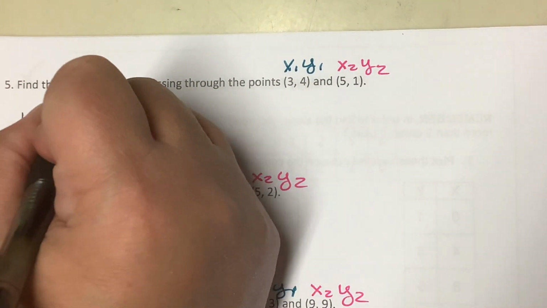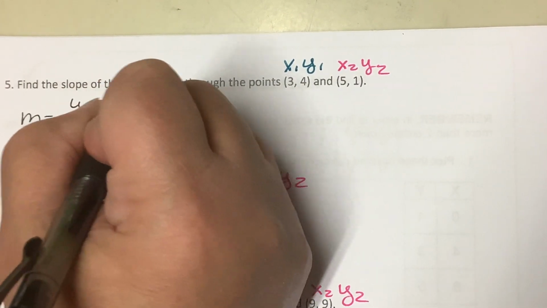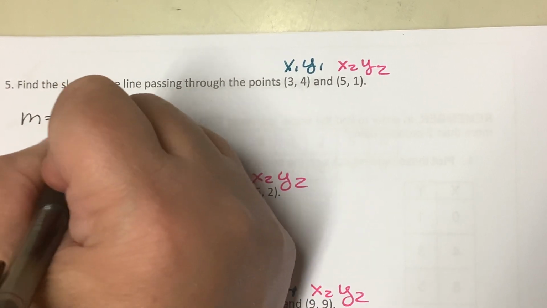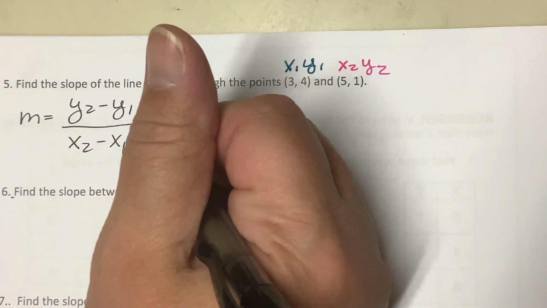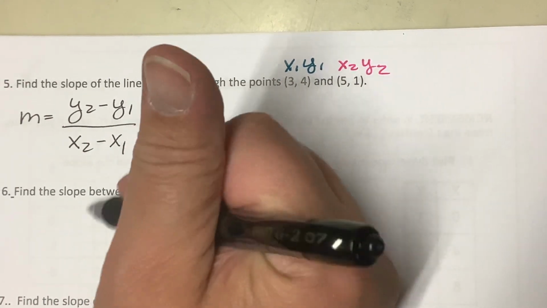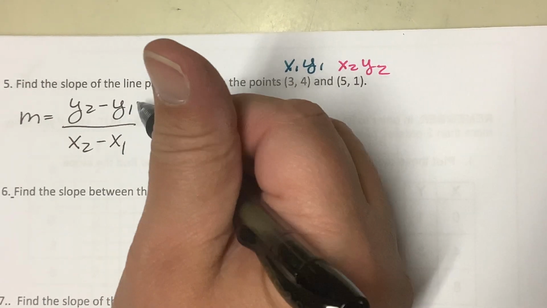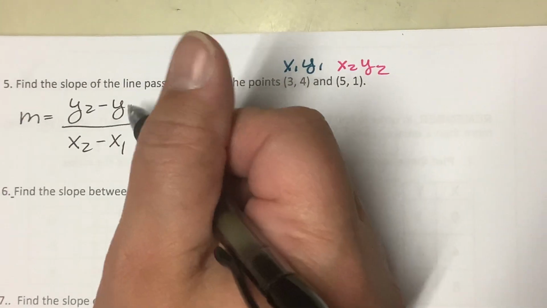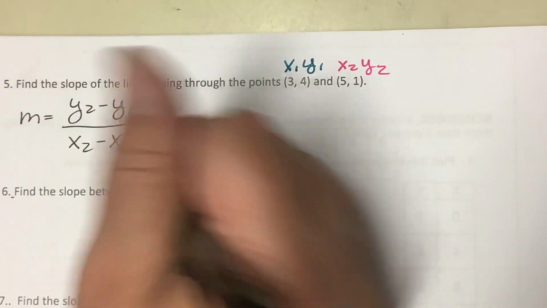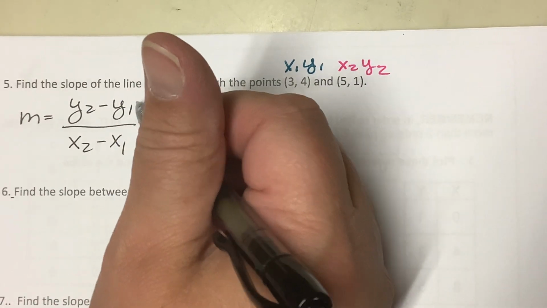M equals y2 minus y1 over x2 minus x1. And I remember that the y's are on top because y is vertical and it's rise over run, and vertical is rise and run is horizontal. So the y goes up and down, the x goes right and left. So that's why the y's are on top.